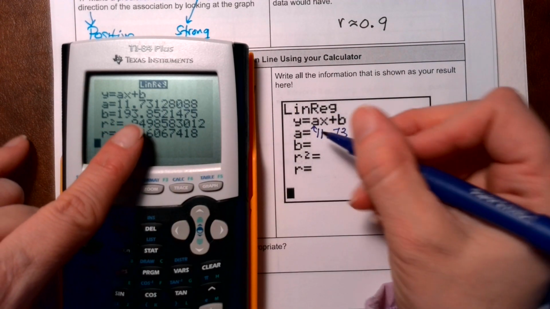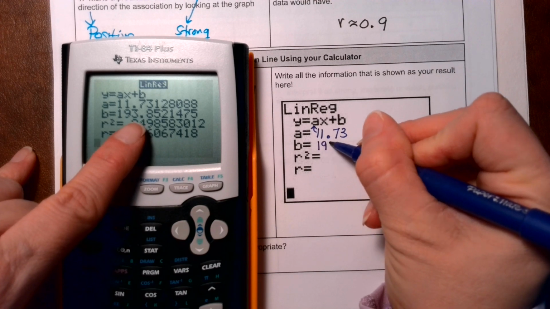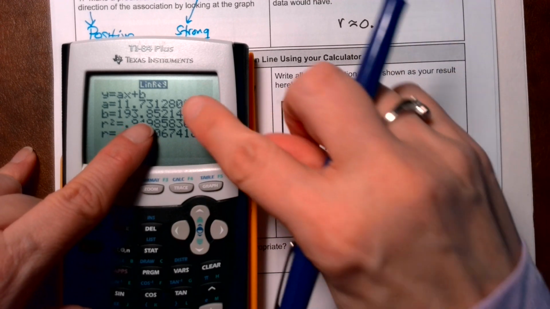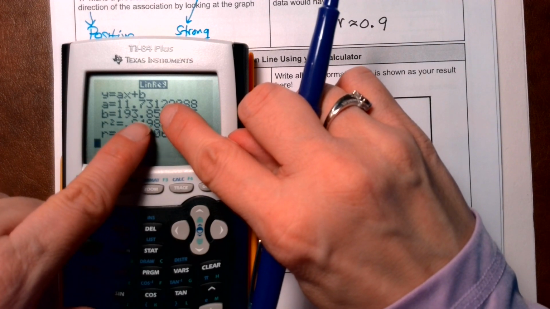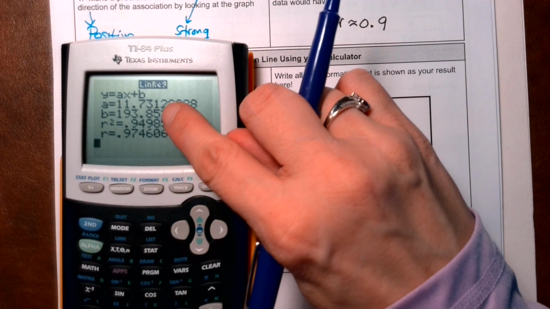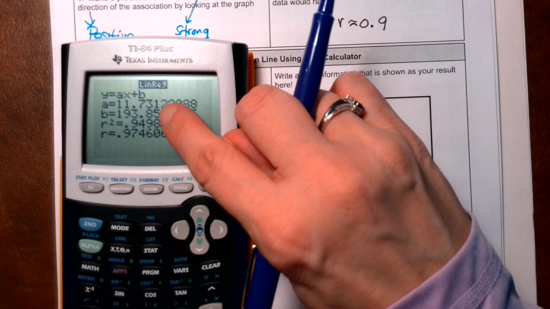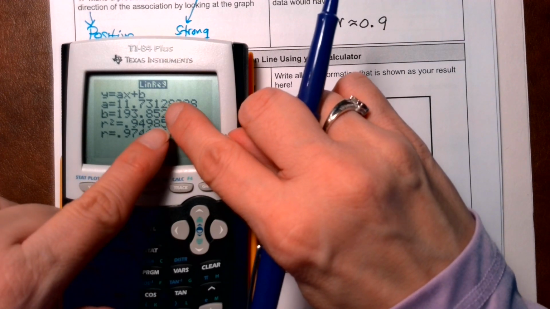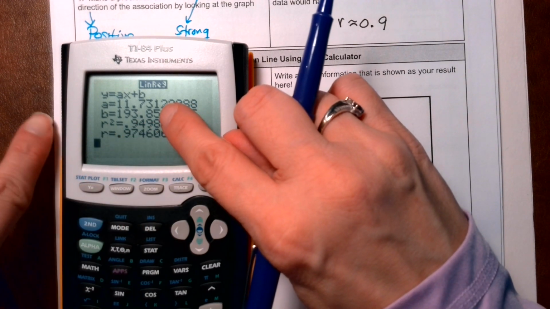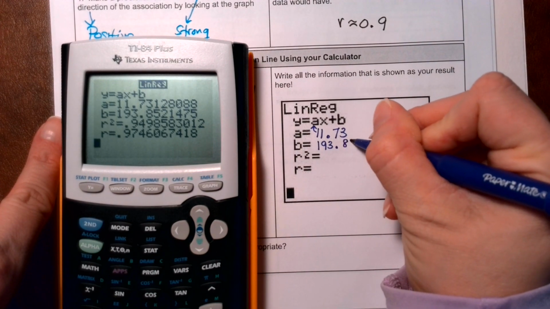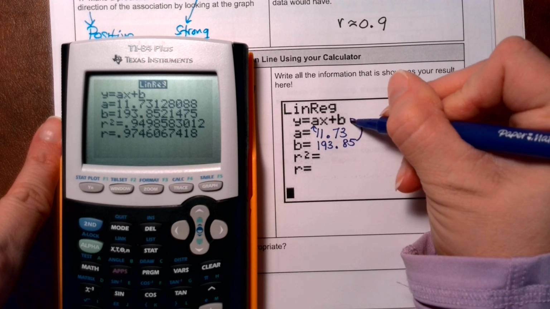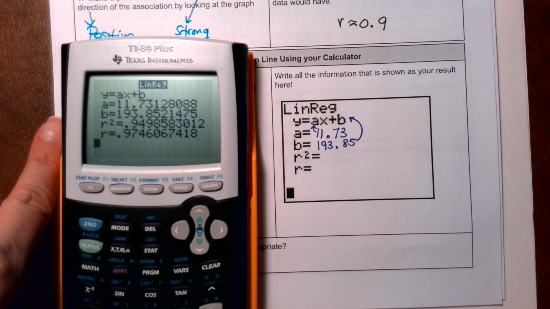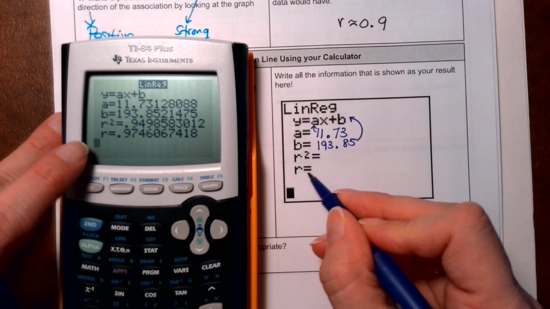The b value is 193 point. Let's go ahead and round this to 2 decimal places. Should it stay 85 or should I bump it up to 86? Since this is a small number, we're going to keep it as 85. The b value goes right there. That's the y-intercept. And then the one that we need is the r value.